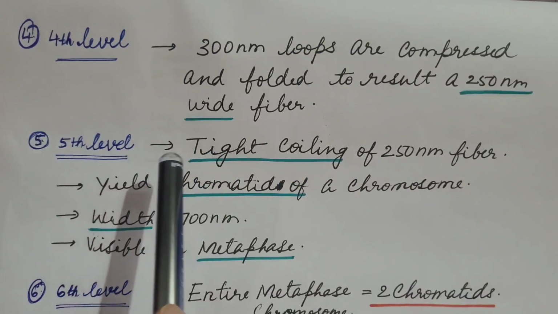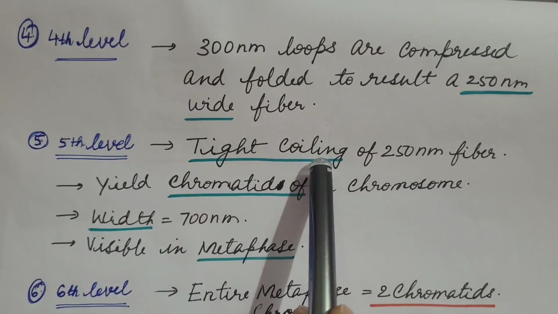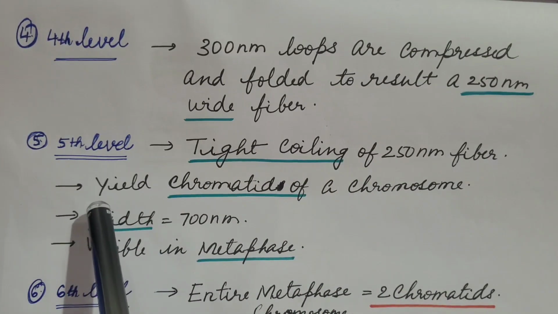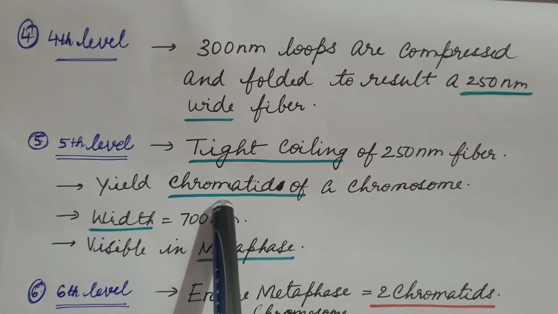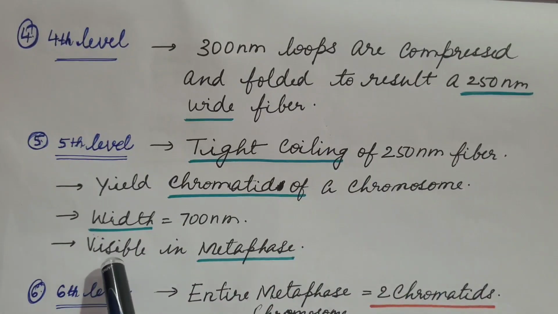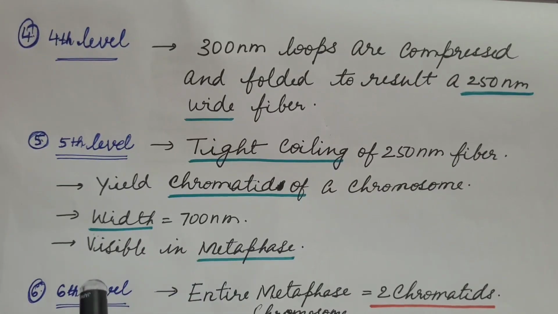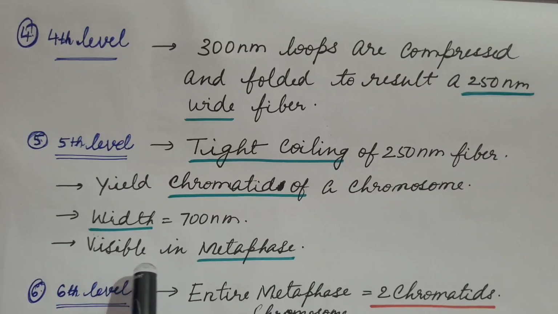In the fifth level of organization, tight coiling of this 250 nanometer fiber takes place. This yields the chromatid of a chromosome having a width of 700 nanometer. And this chromatid is visible in metaphase chromosome.